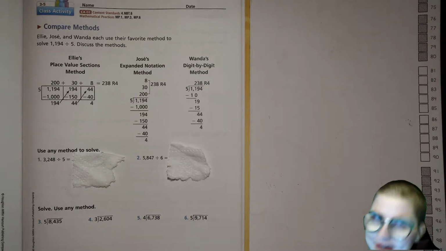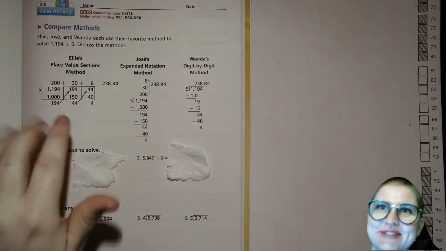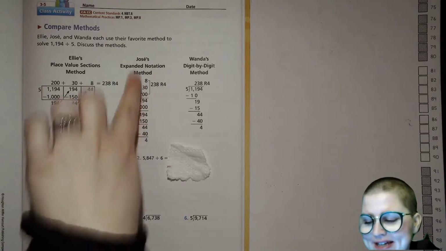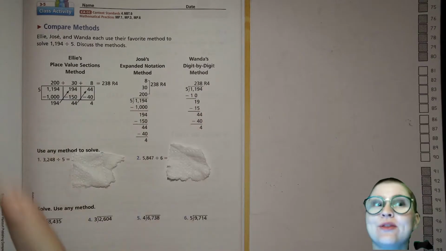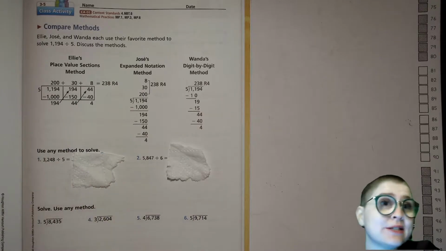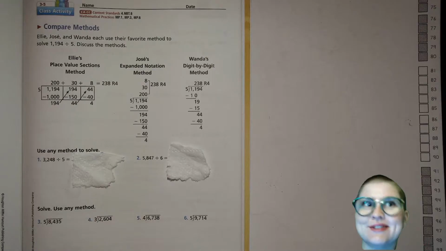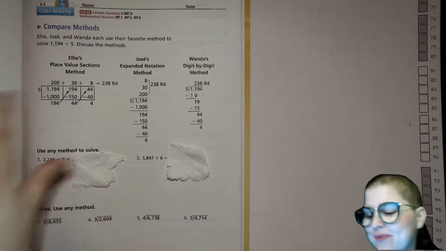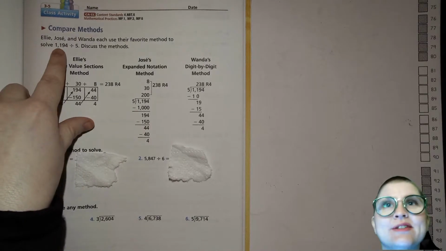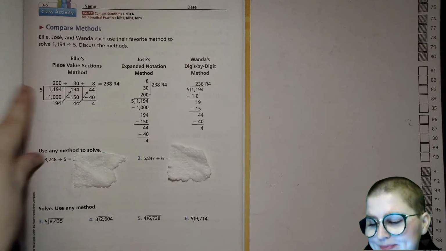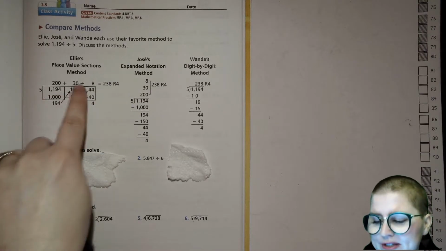So here we go. Ellie has the place value sections method here, Jose has the expanded notation method here, and Wanda did the digit by digit. The reason you can use any of them is because they'll all lead you to the exact same answer every time, as long as you're doing it correctly, right? So here they've all done 1,194 divided by 5.